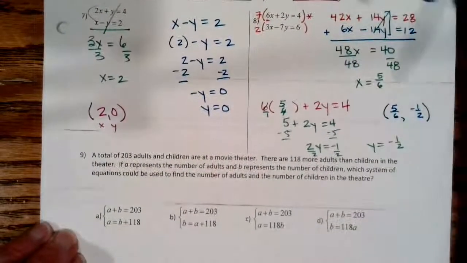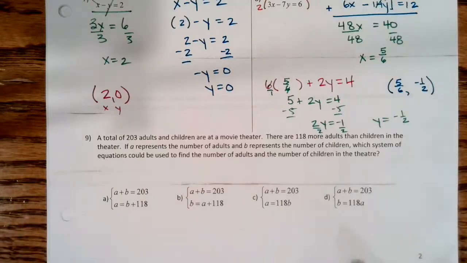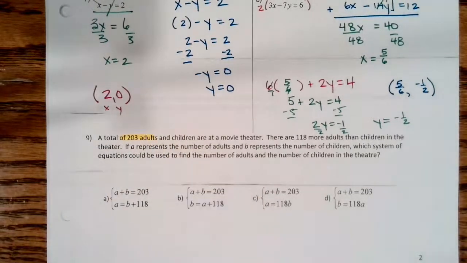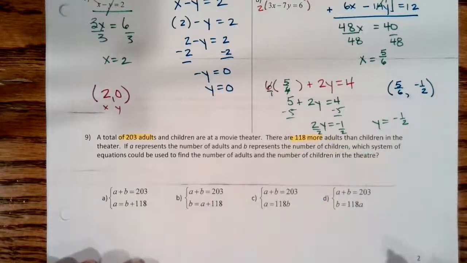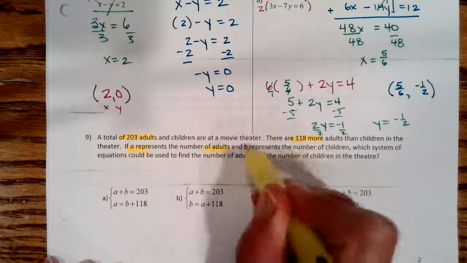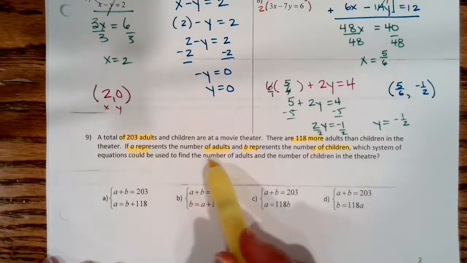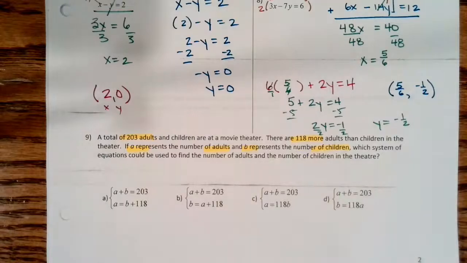Alright, let's take a look at this word problem. A total of 203 adults and children are at a movie theater. There are 118 more adults than children in the theater. Let A represent adults and B represent children. Which system of equations could be used to find the number of adults?